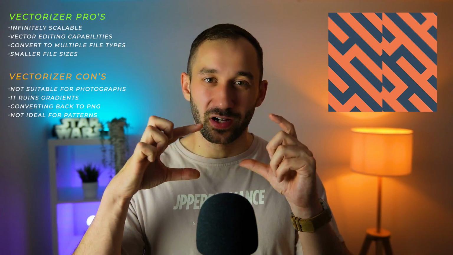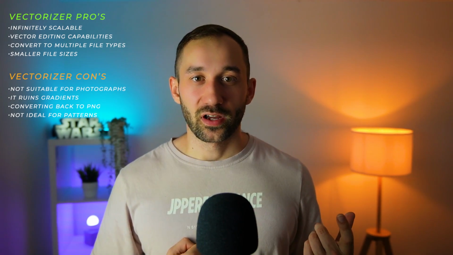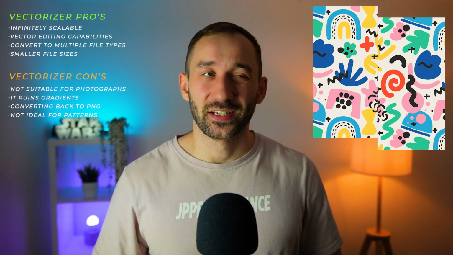Another downside is that vectors are not great for seamless patterns, because I have noticed with the vectorizers, they often mess up that seamless edge. You will notice if you try and match up the patterns afterwards that the shapes are kind of out of place, and the vector, again, simplifies a lot of the areas, and therefore it doesn't look very accurate when you actually put the seams together with these patterns. So that is one of the downsides of using a vectorizer, that it doesn't really work that well for pattern designs.